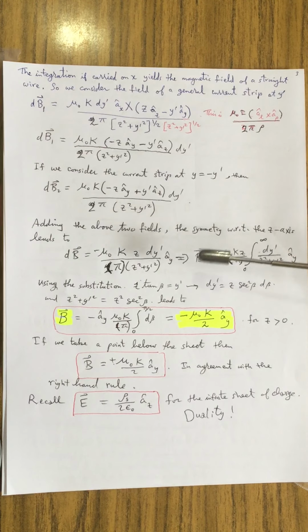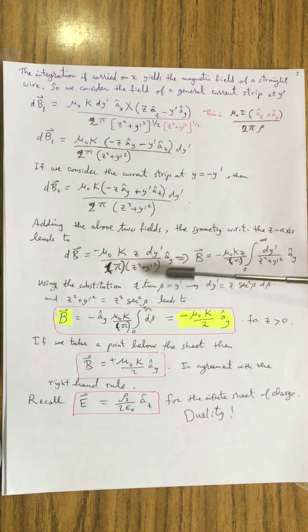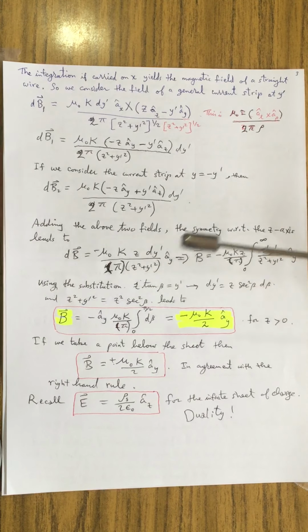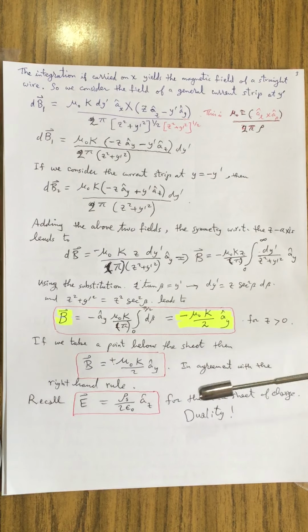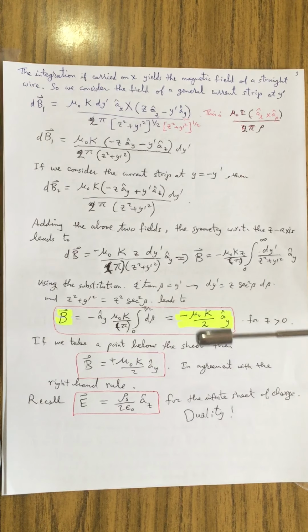So the integral here can be solved by the substitution z tangent beta equal to y prime. So dy prime is z secant square beta d beta, and z squared plus y prime squared would be z squared secant square beta, and this cancels, and we will be left with the integration of d beta from 0 to pi over 2, because the angle beta varies from 0 at the origin to pi over 2 at infinity, if you refer to the previous figure.